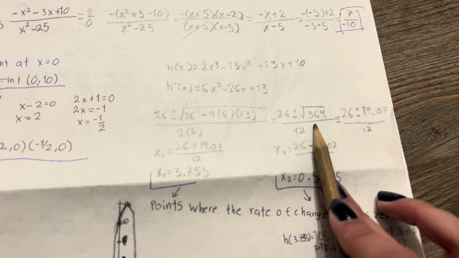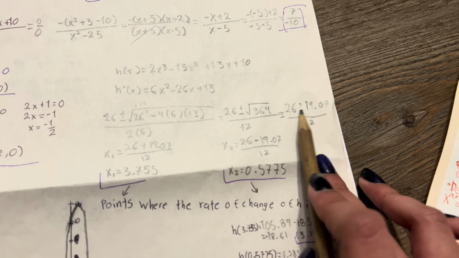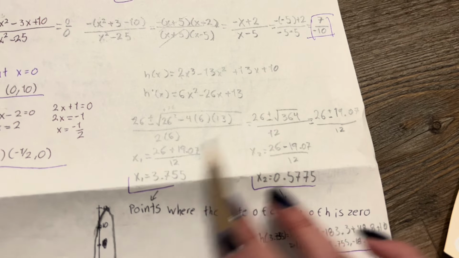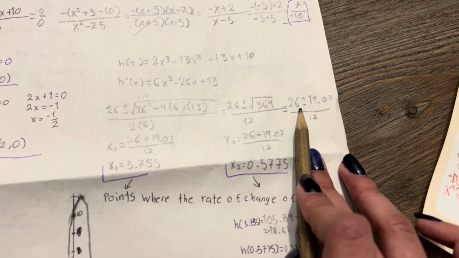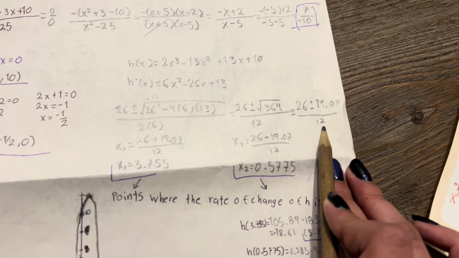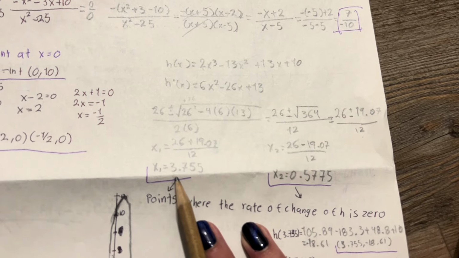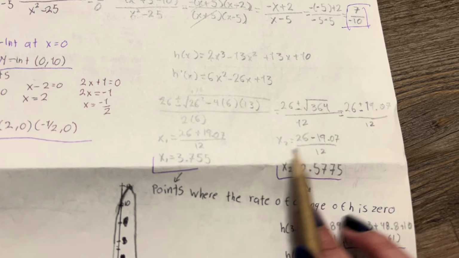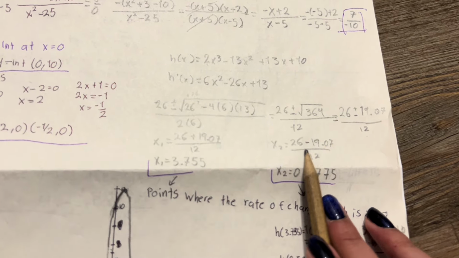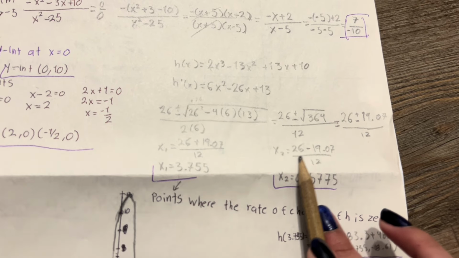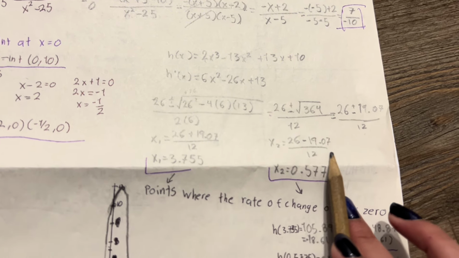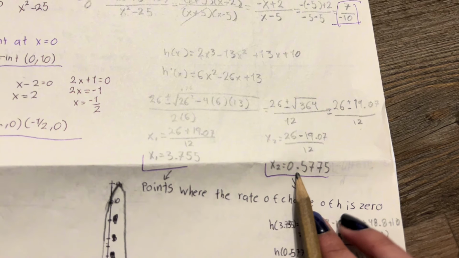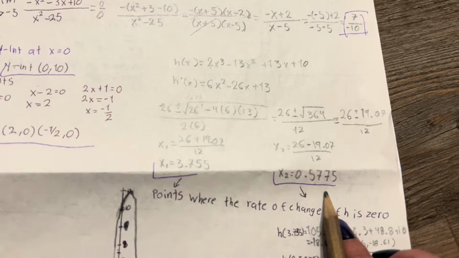We do all the process as shown here until we get this, and for x1 we add these two numbers and divide by 12. That gives us as a result 3.755, and for x2 we do 26 minus 19.07, which gives us 0.5775.